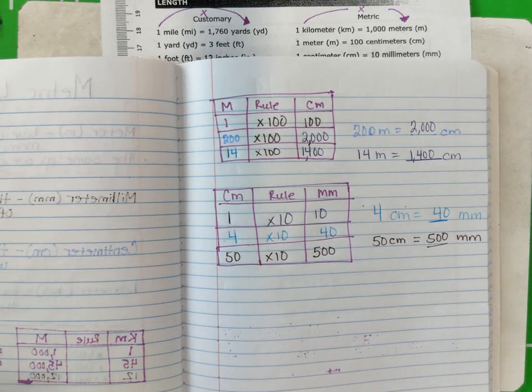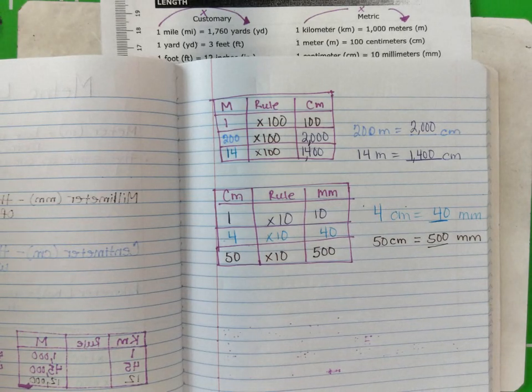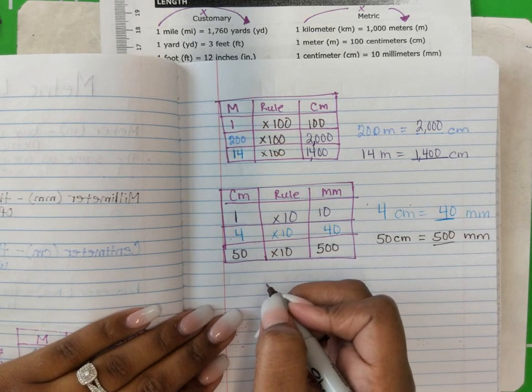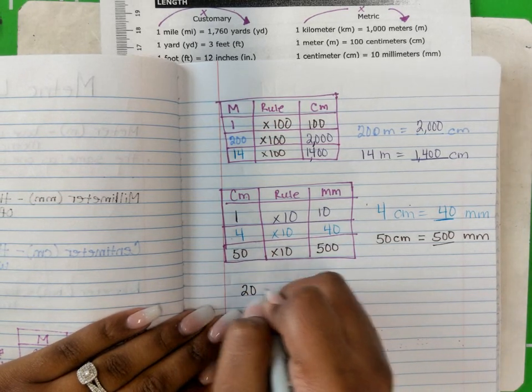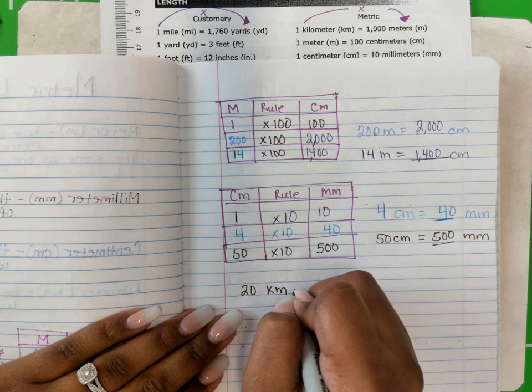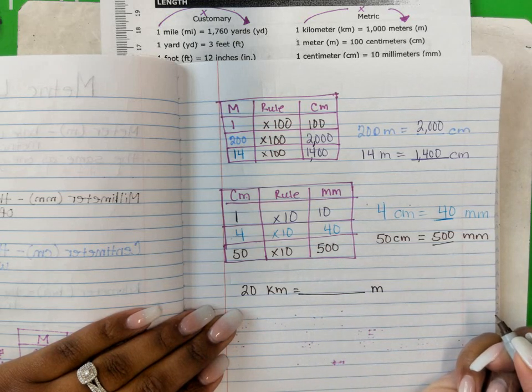Okay? So we're going to do a practice one really quickly. Let's convert 20 kilometers to meters.